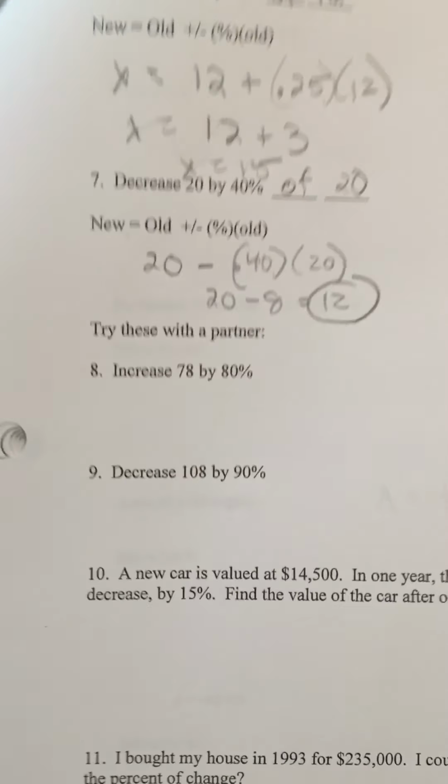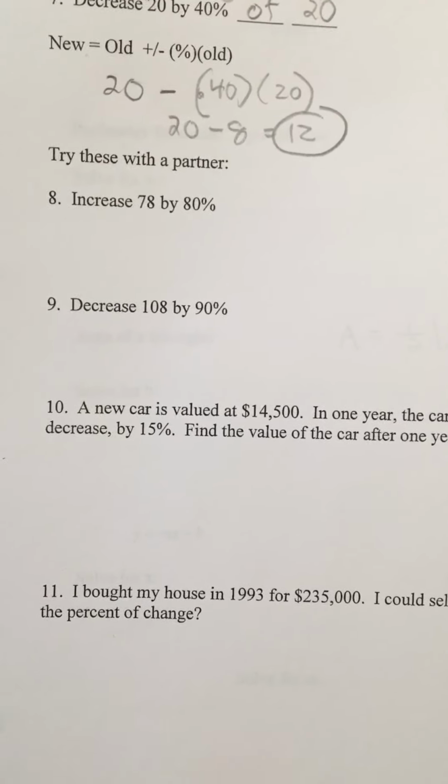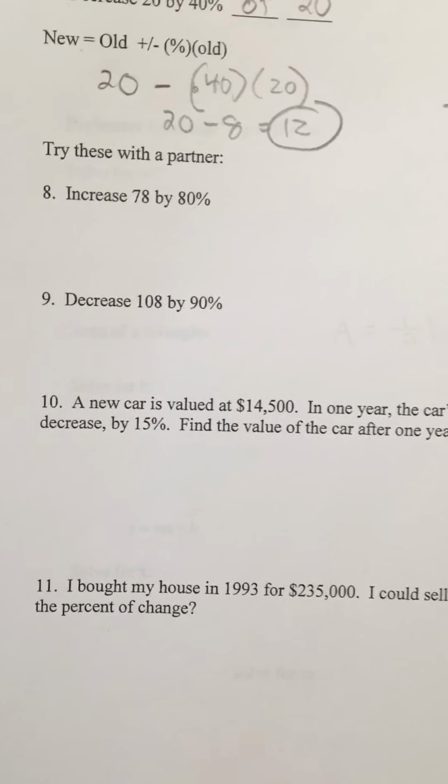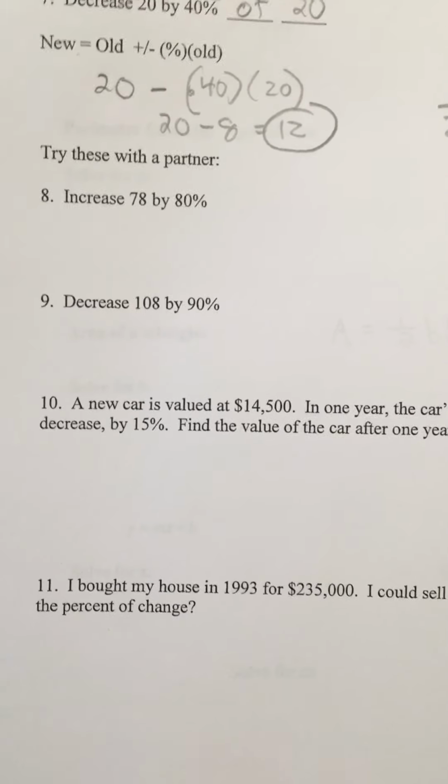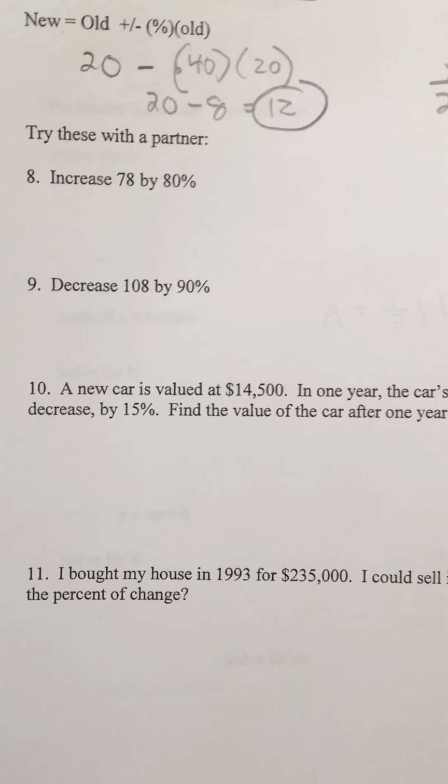So I want you all to stop the video, and you're going to try to do 8, 9, 10, and 11 on your own. And when you're done, start the video again and see if you're right.